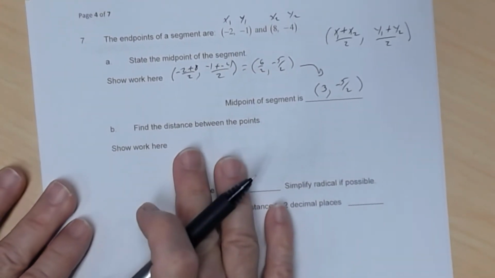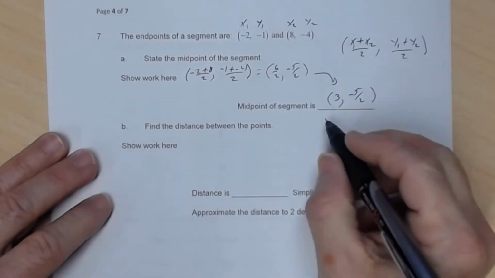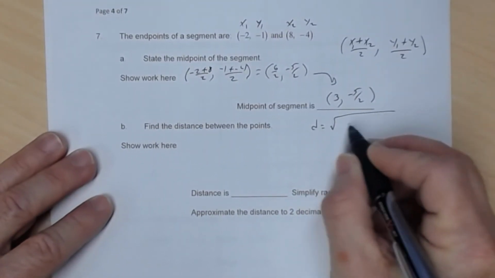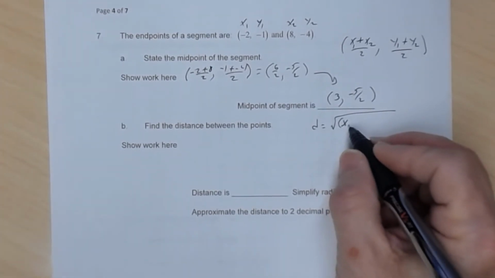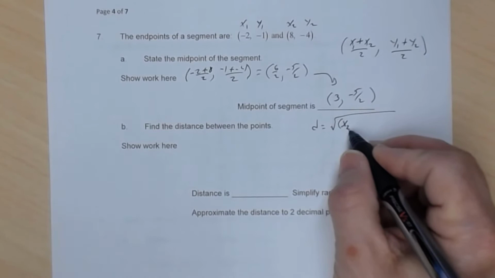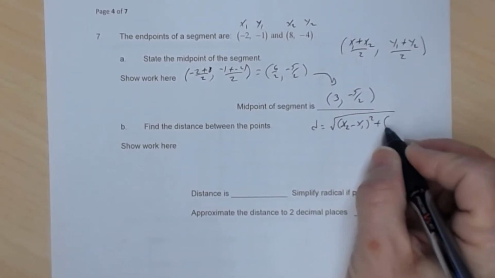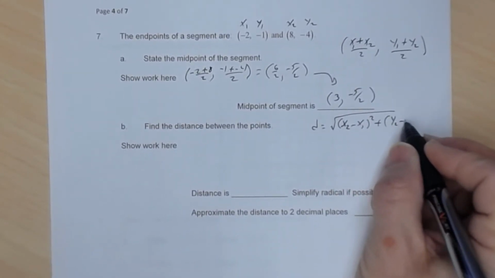Okay, now here you want to find the distance between these points. So the distance formula is this. So it's the square root of, and then you're going to subtract the x coordinates from each other. So x2 minus x1 squared. And then you're going to subtract the y coordinates from each other, y2 minus y1 squared.